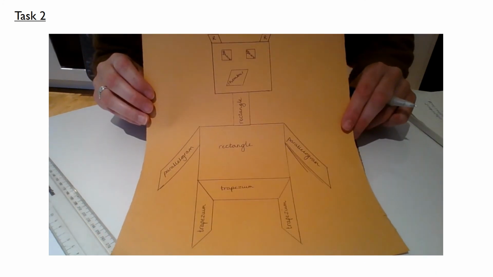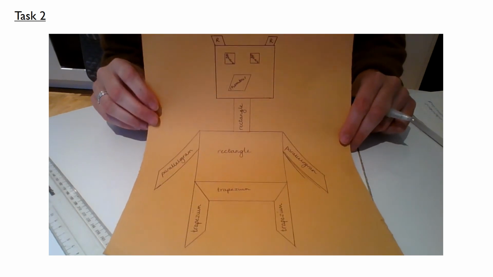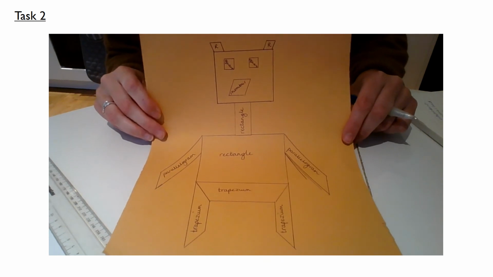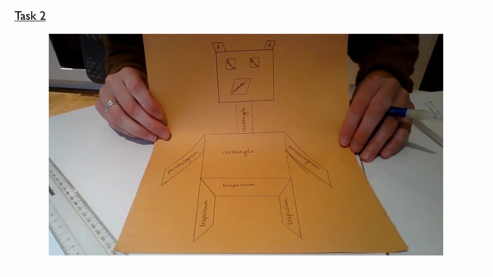So that is your task. One of your tasks. There is another task, but this is task 2. Here is my example. I am certain yours will be much better. And I'd also like you to colour them in because these will be fantastic and I can't wait to see them.